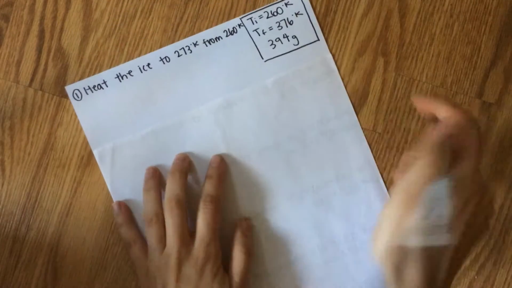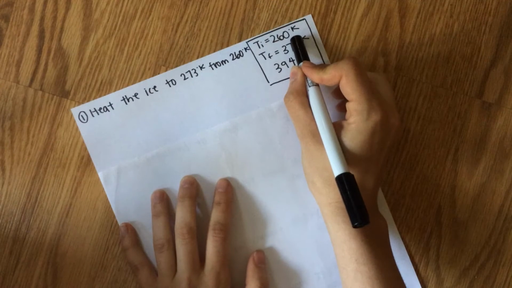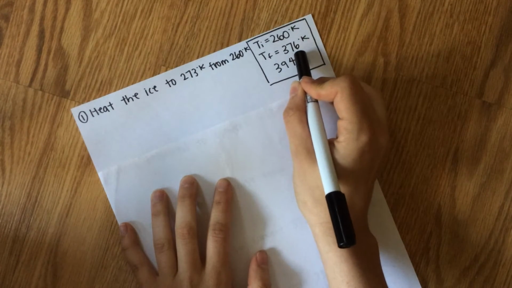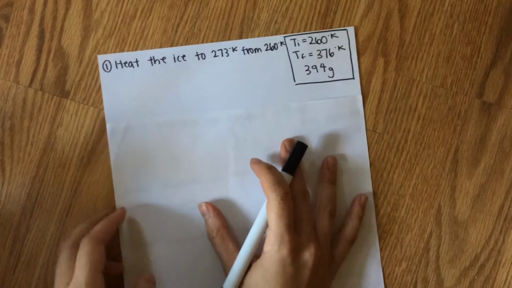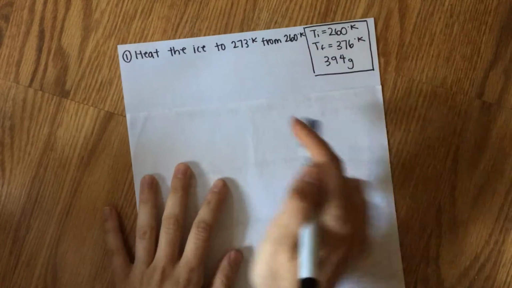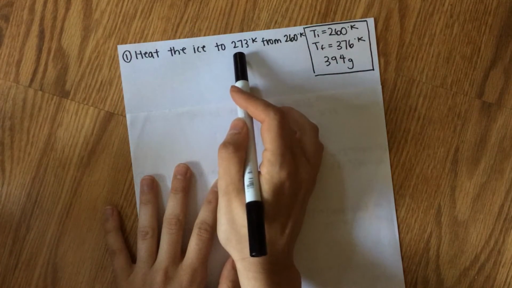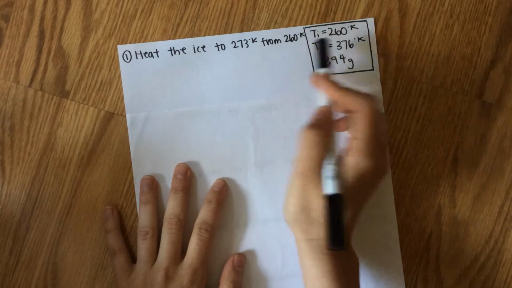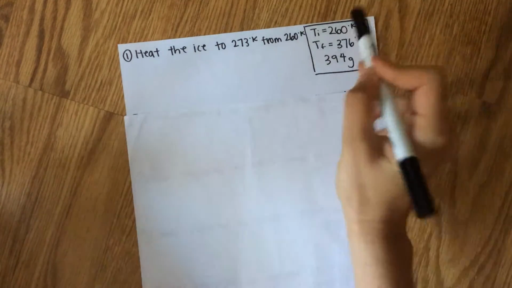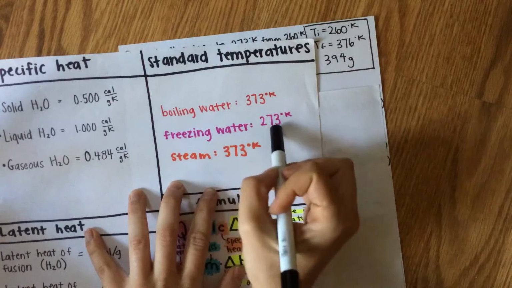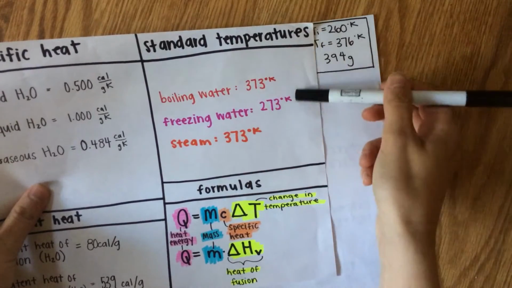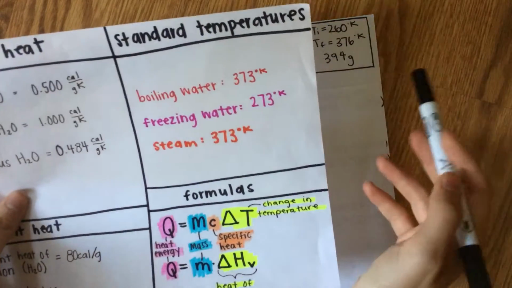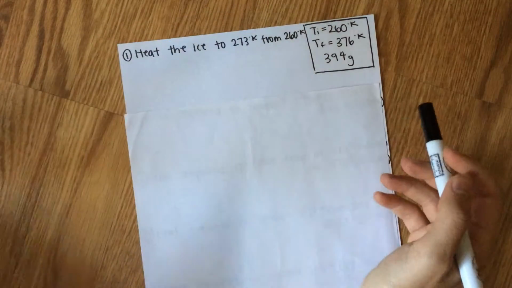I already have my initial temperature, which is 260 degrees Kelvin. I have my final temperature, 376 degrees Kelvin, and my block of ice, which is 394 grams. So our first step is going to be to heat up the ice to 273 degrees Kelvin from 260, because this is our initial temperature right here, and 273 is the temperature of freezing water or ice. And this is not something I calculated, this is just what Kelvin freezes at. Well, the degrees in Kelvin when water freezes.